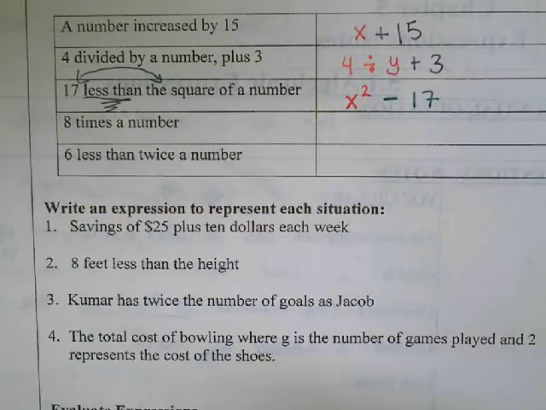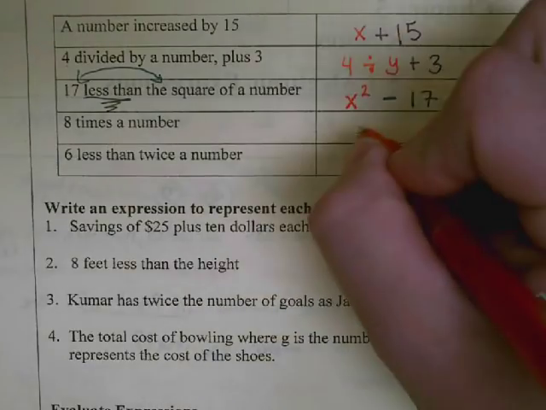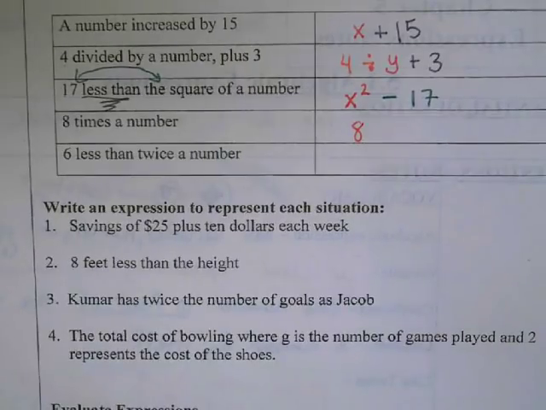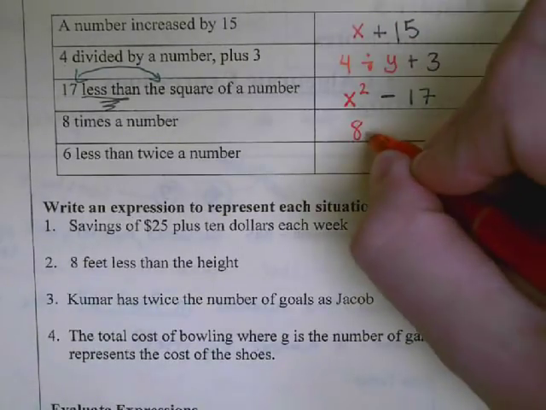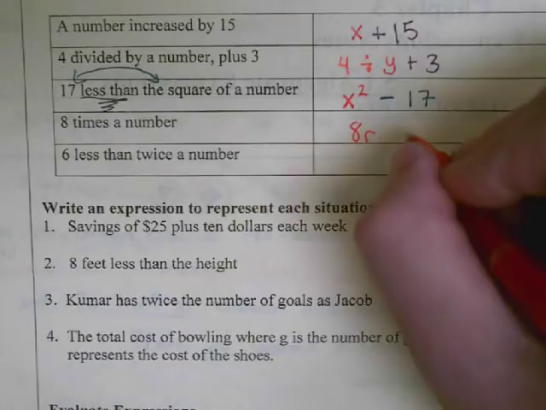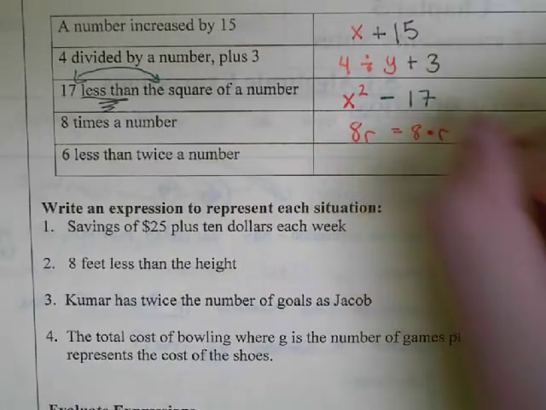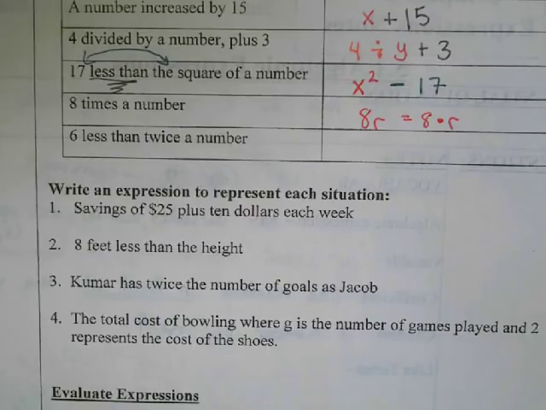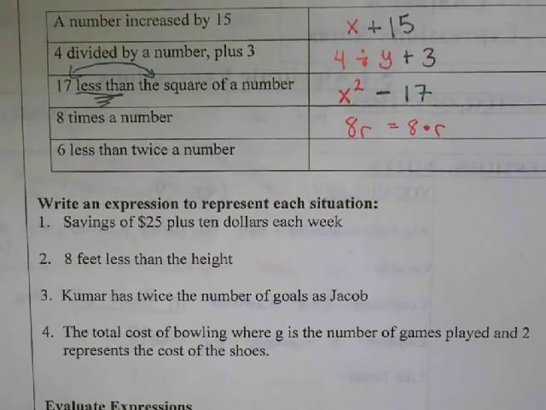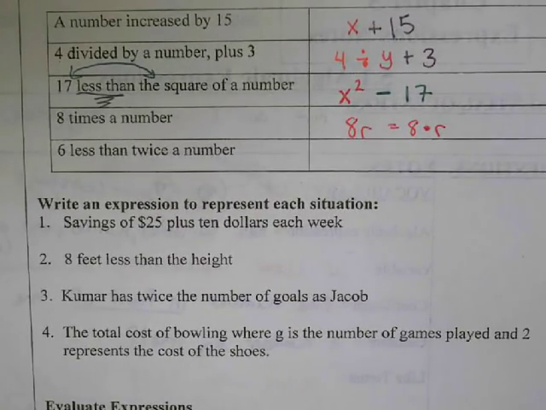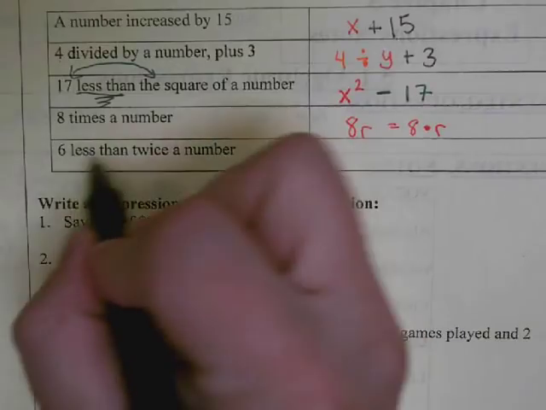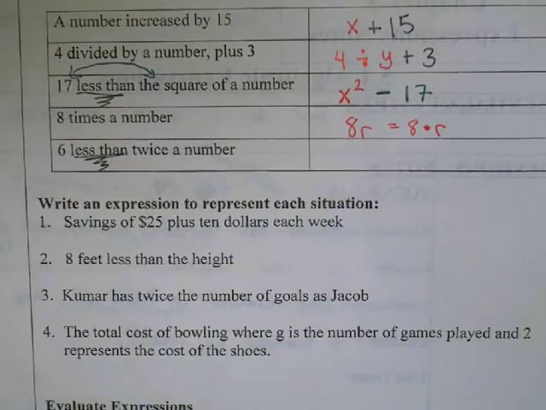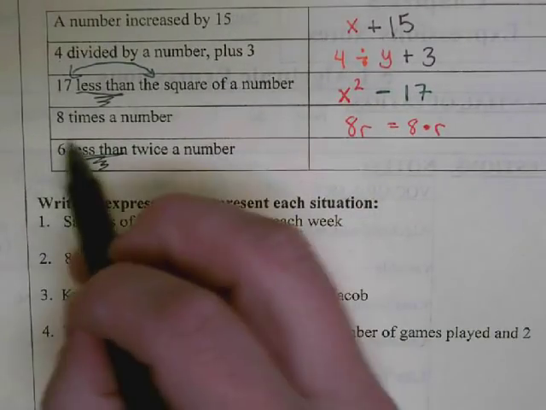Next we'll have 8 times a number. So we want to do 8 times a number. Remember, we're not going to write times anymore, so I'm just going to say 8r, which is the same as 8 times r. Oop, we got another less than. So 6 less than a number. What are we going to do when it's a less than? We're going to switch the order.